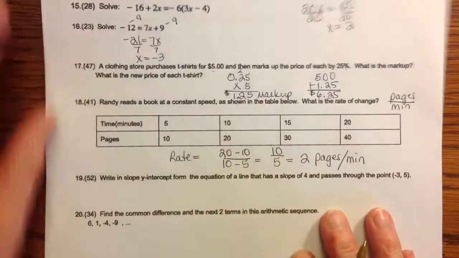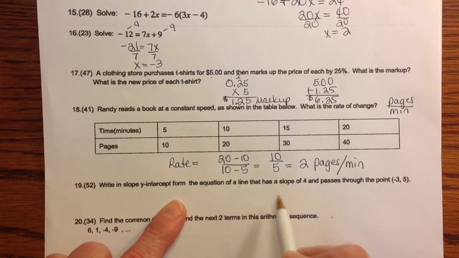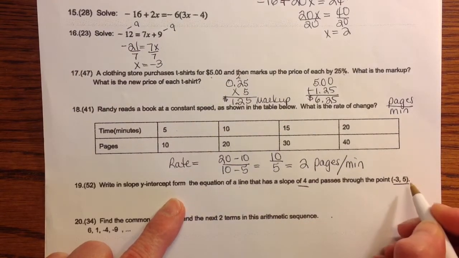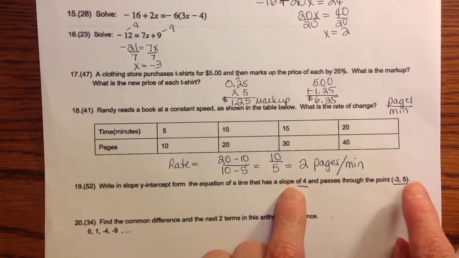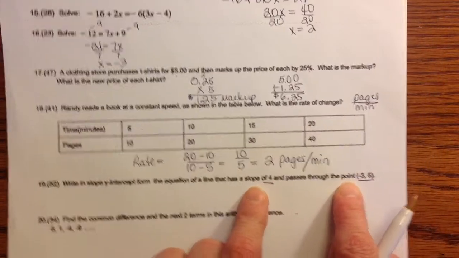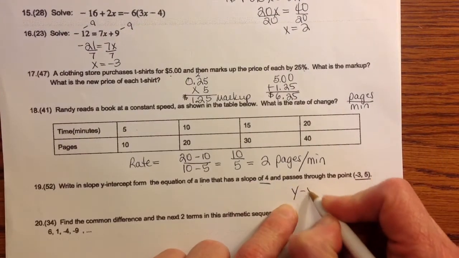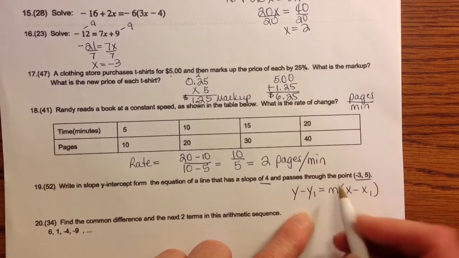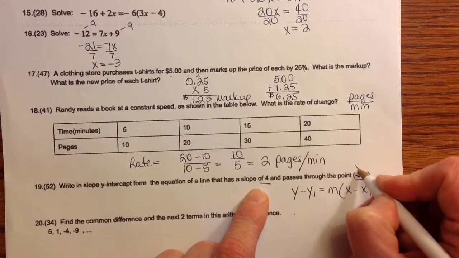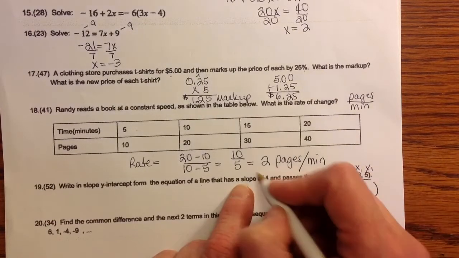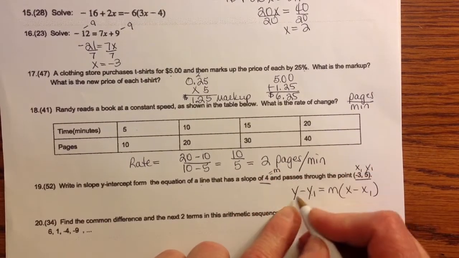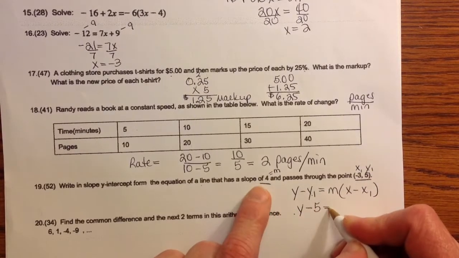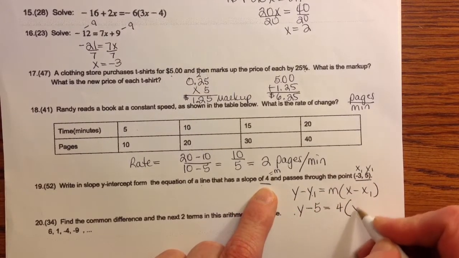Number 19, write in slope y-intercept form the equation of a line that has a slope of 4 and passes through the point negative 3, 5. Well, you need the slope, point slope formula, as it mentions in the formula, which is y minus y sub 1 equals m times x minus x sub 1. Well, my x sub 1, y sub 1 is this point, and my slope is my 4. So we'll just plug in y minus 5 is equal to 4 times x.